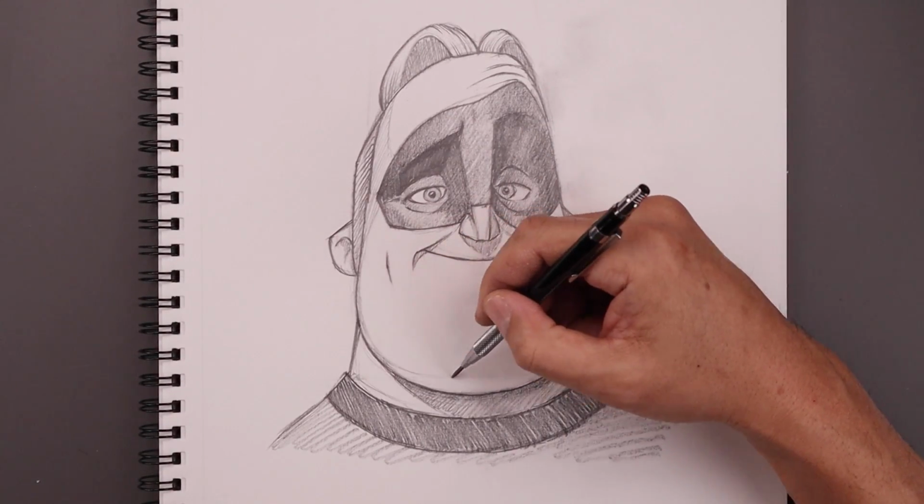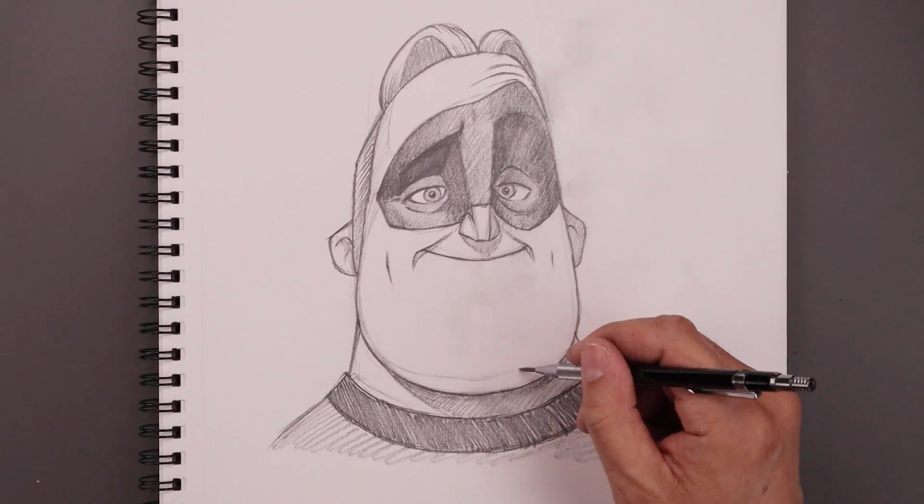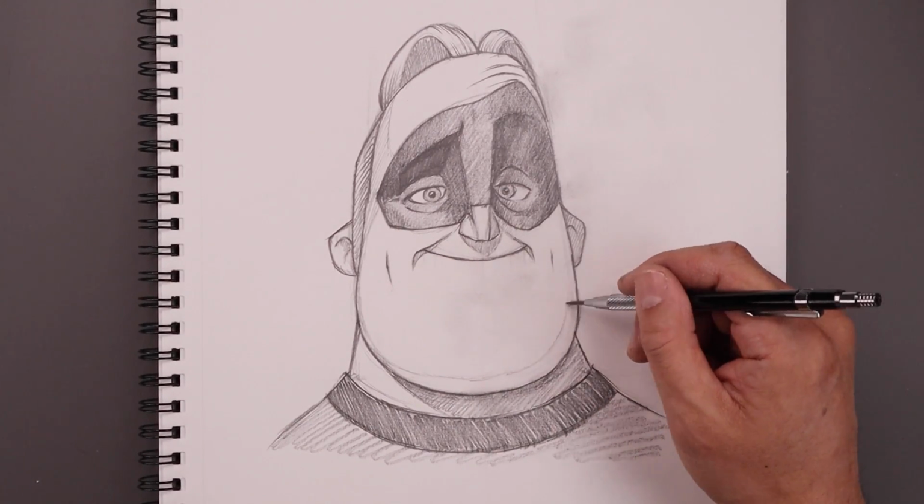We're also going to add that shadow line along the bottom of the chin, going across towards the right. And just bend that up along the side.